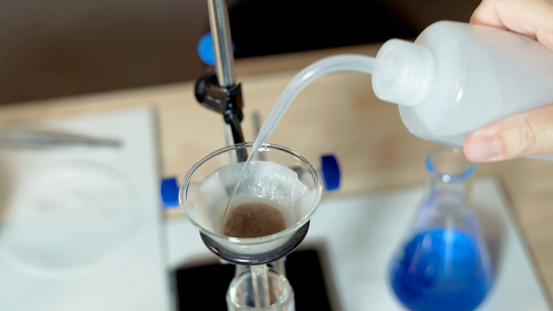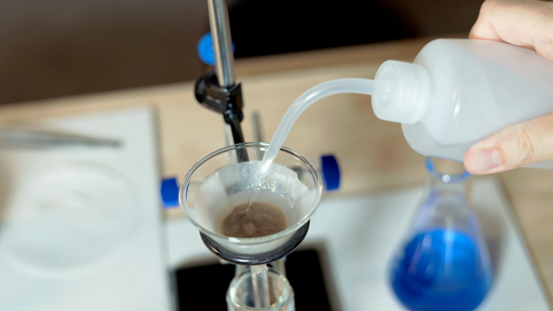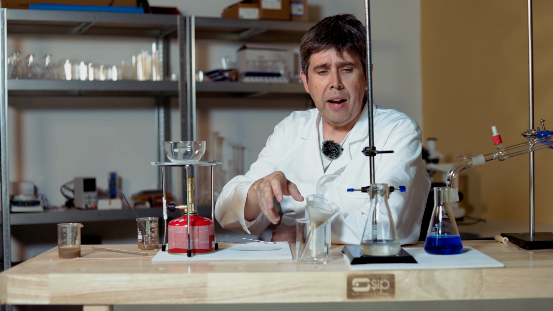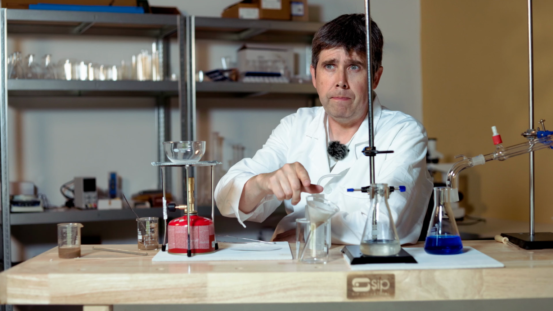I'm just going to add a little extra water to my sand to make sure any remaining salt is dissolved away, and then I'll set it aside to dry. So I now have my salty water and my sand.